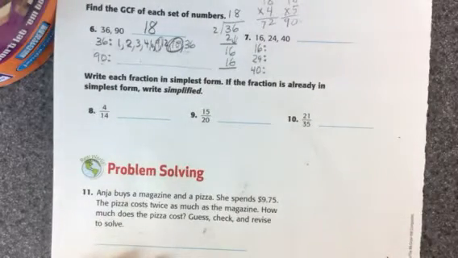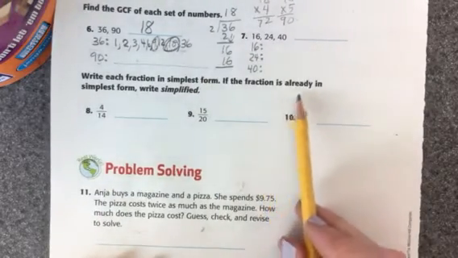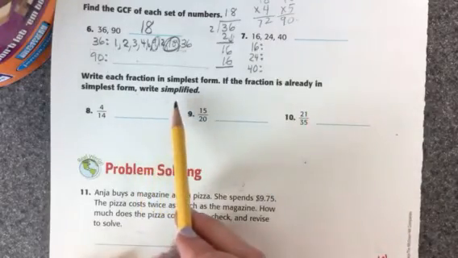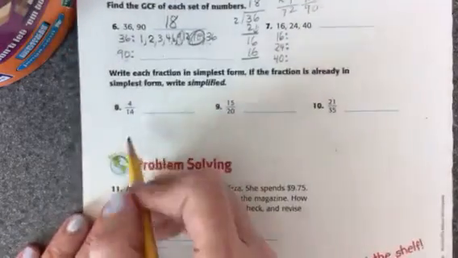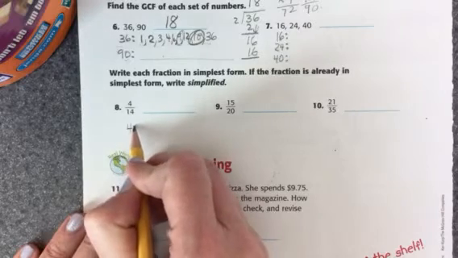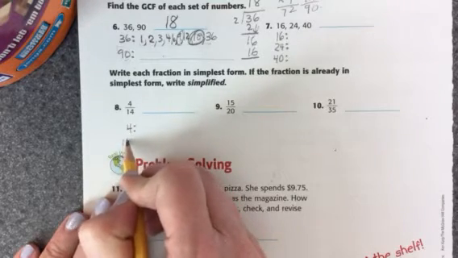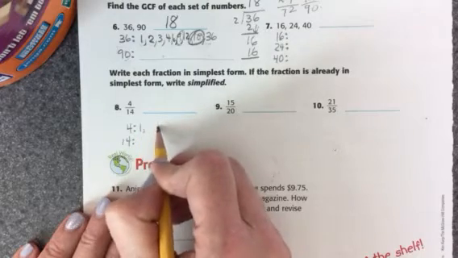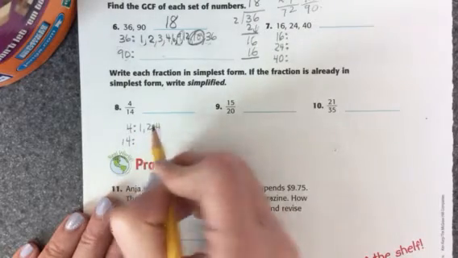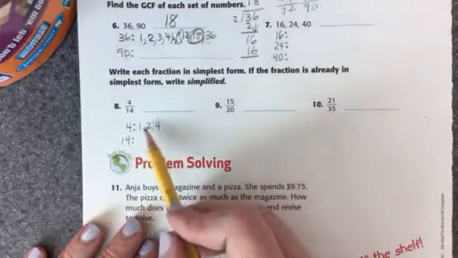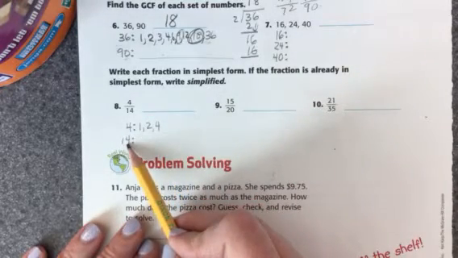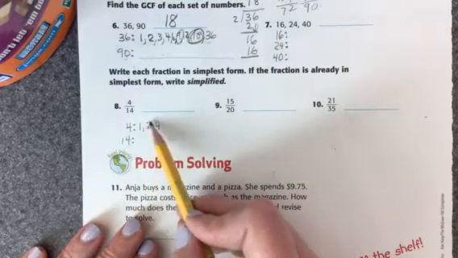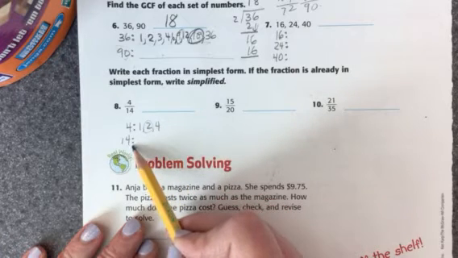All right, moving on to number 8. Write each fraction in simplest form, and if the fraction is already in simplest form, write simplified. Okay, I have 4/14, so I'm going to do the greatest common factor of 4 and 14. Well, I know 4 is 1 and 4, and 2 times 2. So now I'll ask myself, does 1 go into 14? Yes. Does 2 go into 14? Yes.